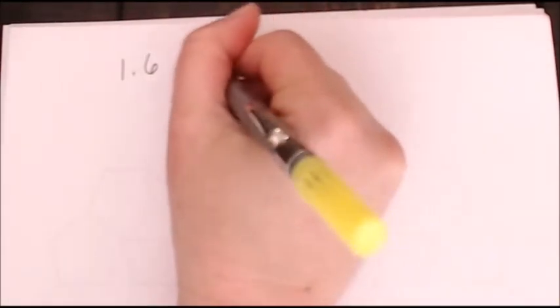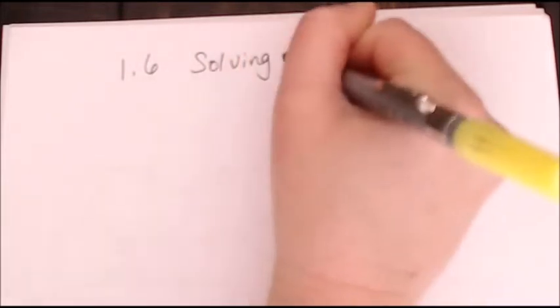We're going to take a look at section 1.6. So the guided notes for this are in Canvas if you want to use them. The name of the section is Solving Other Types of Equations.